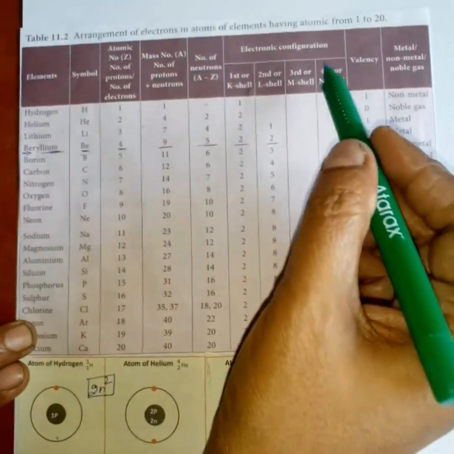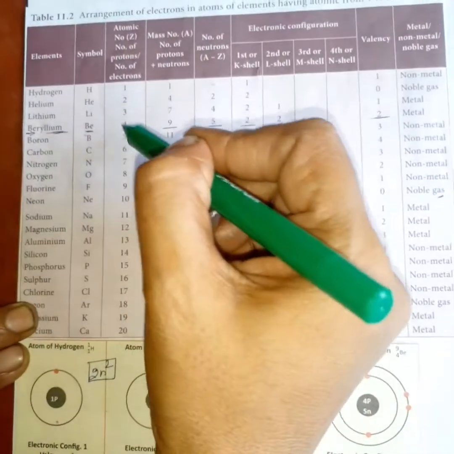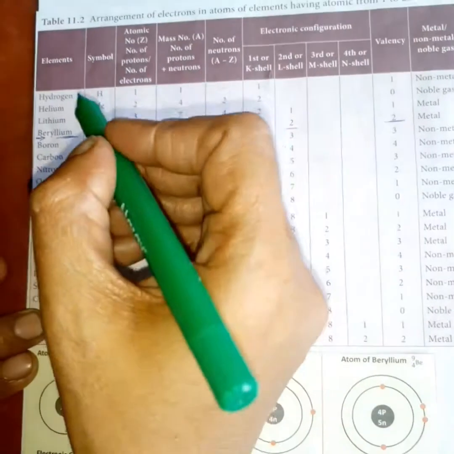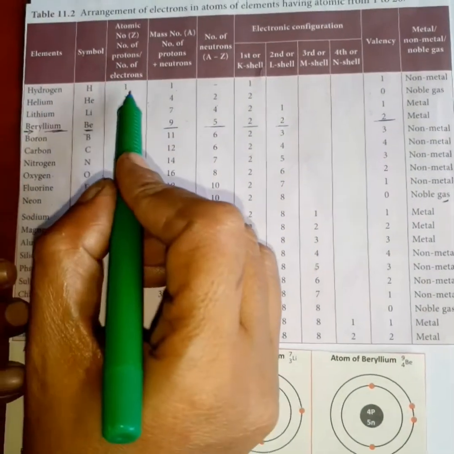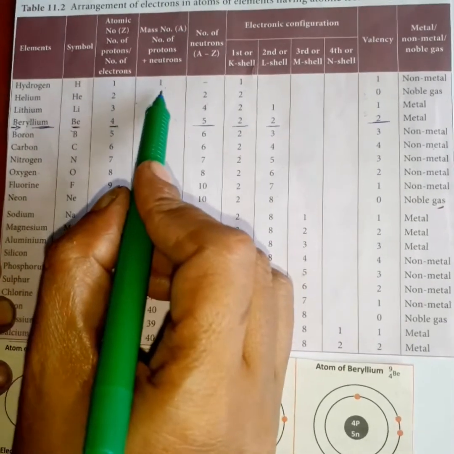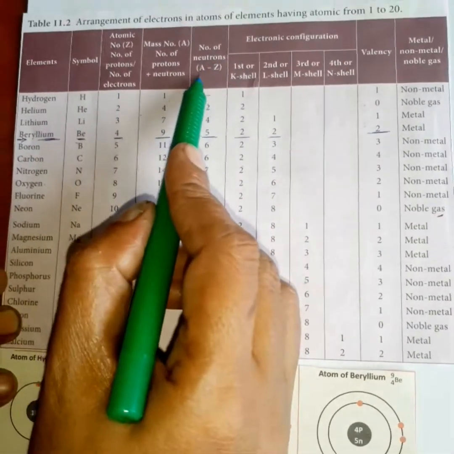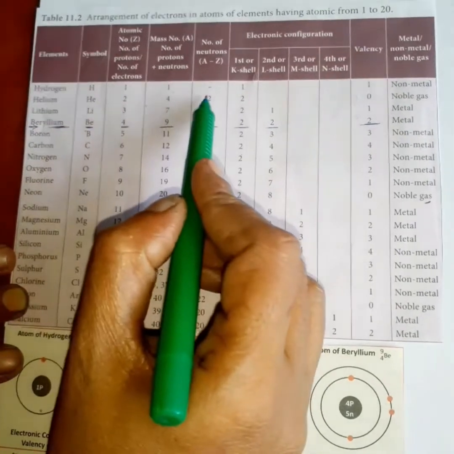Here 20 elements are there, so the first 4 elements we are studying very carefully. First one is hydrogen. Hydrogen symbol is H, atomic number 1, mass number 1. So number of neutrons, A minus Z, 1 minus 1 is equal to 0.